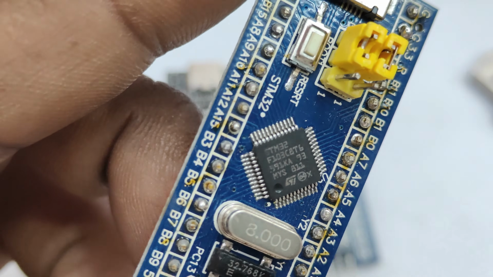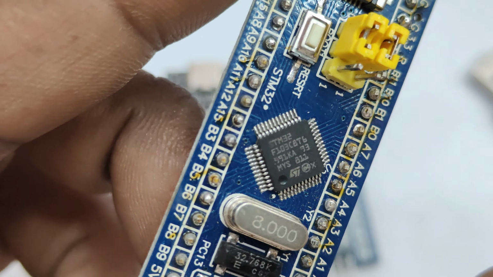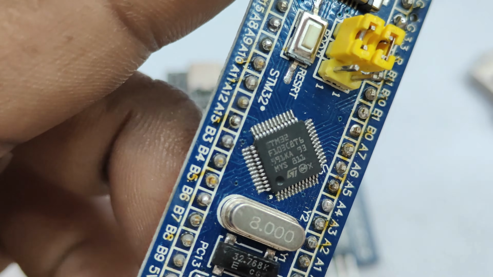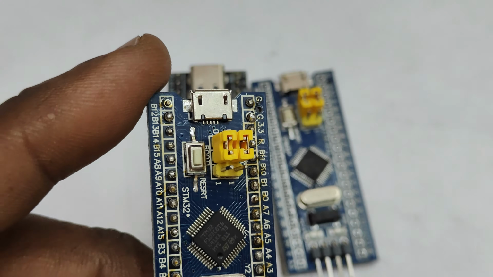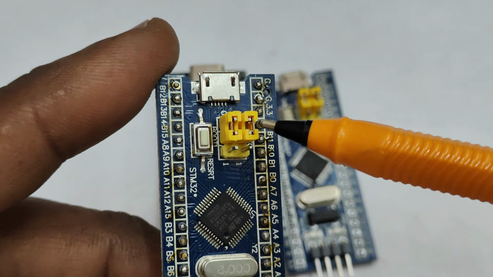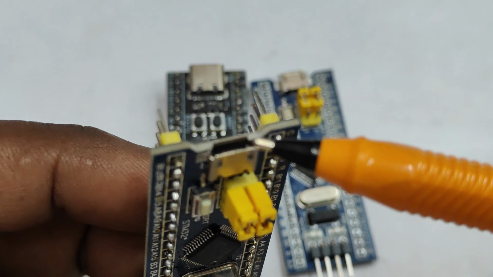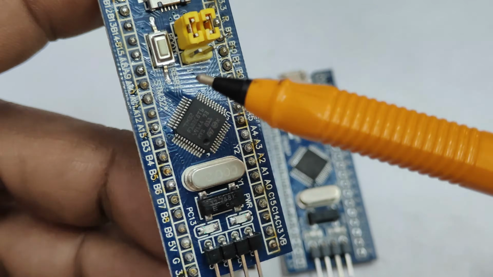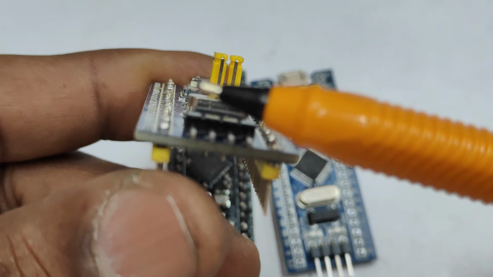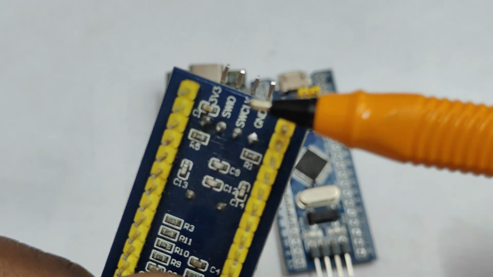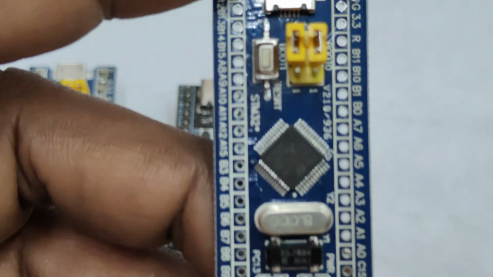In blue pill boards, there are yellow jumper pins for boot selection, but while using serial wire, we are not going to set the jumpers. We'll be using the SWD mode and connecting the V2 dongle in one-to-one mode.